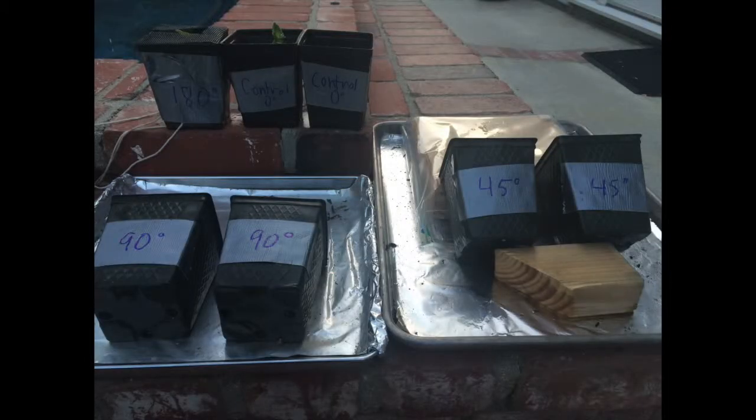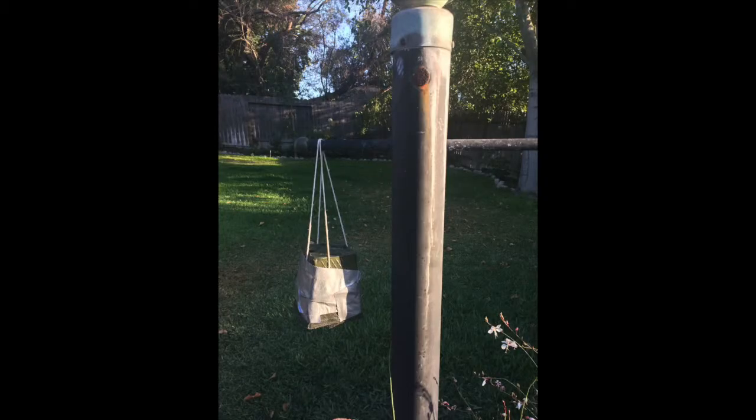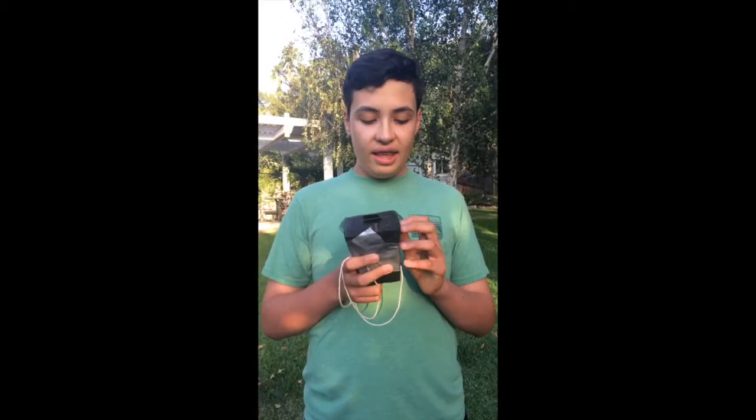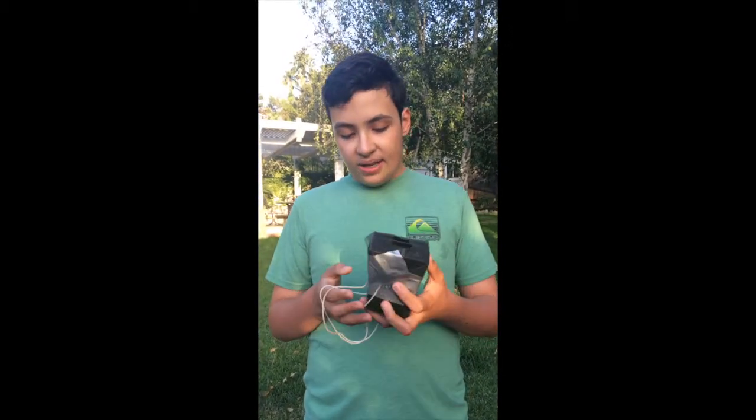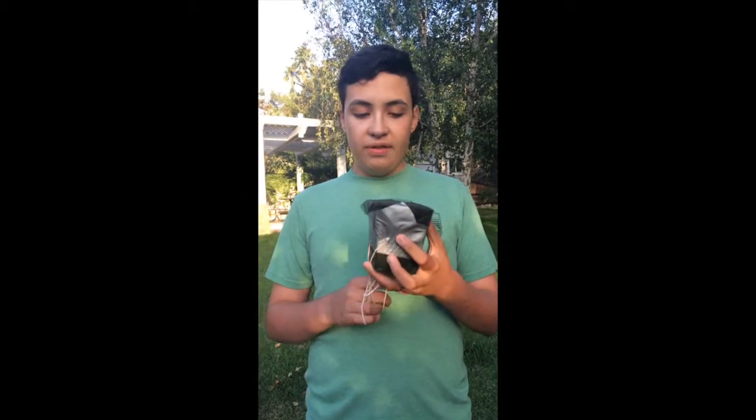Here is the layout for the plants as they grew. The 180 is not shown currently in its hanging position, but its hanging position is off of a post on one of the lights in my backyard. Day 11 of the experiment, and unfortunately one of the 180 degree plants has died, so I will only have one data point for the 180 plants.